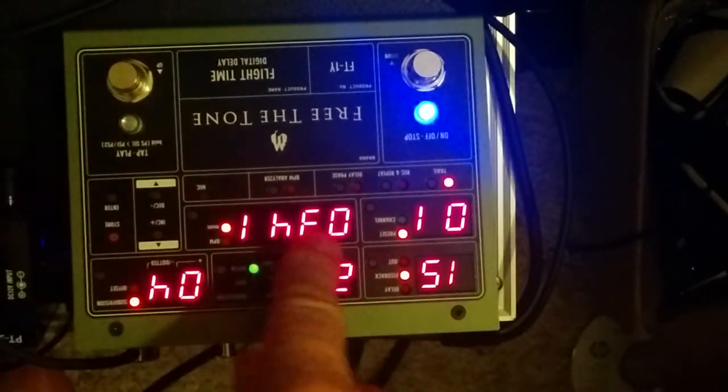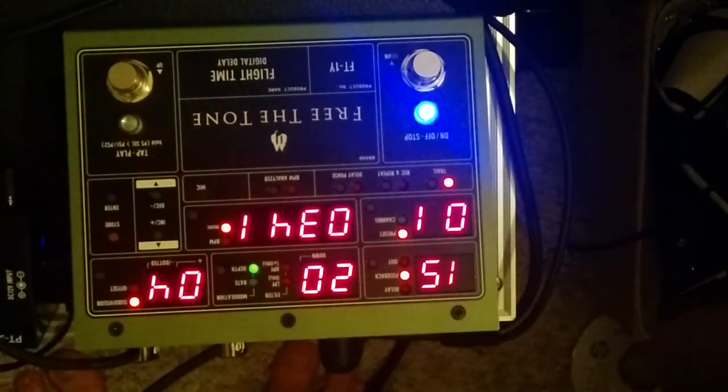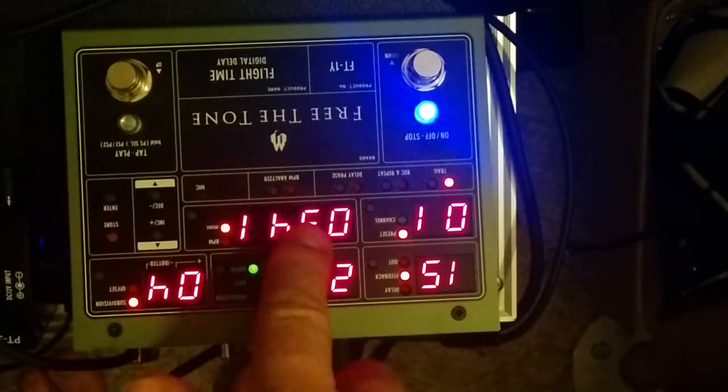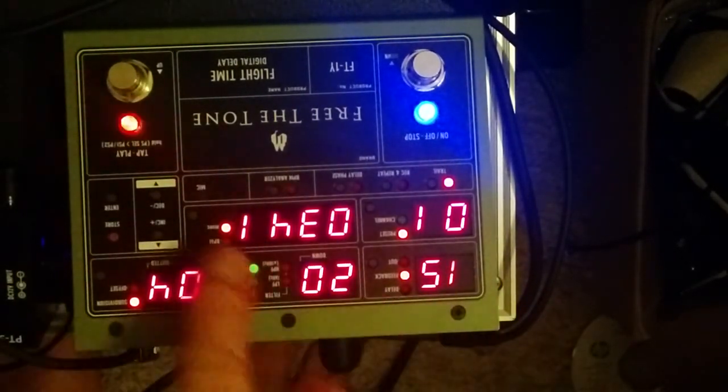So if anybody likes, I'm using 341 milliseconds, but around 340, 350 milliseconds is what I like for the sort of stuff I do. So if you wanted to program your preset one like mine, that's how I do it.